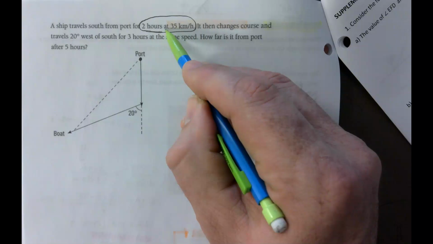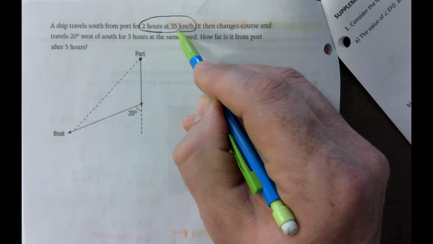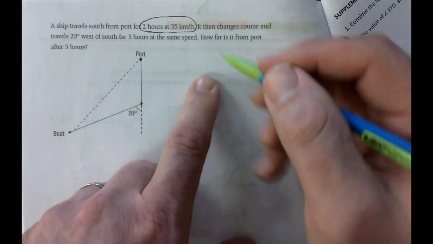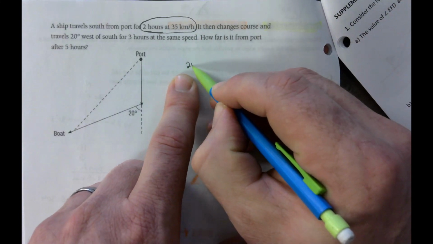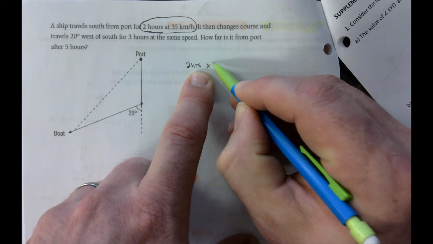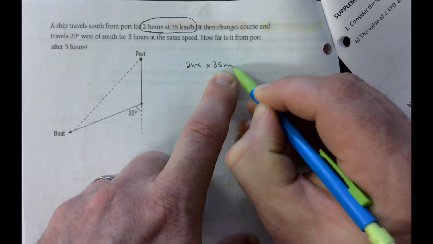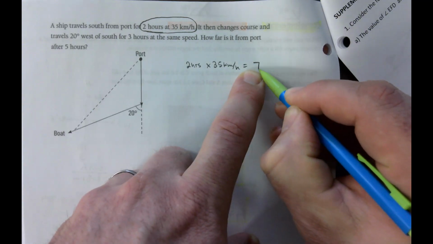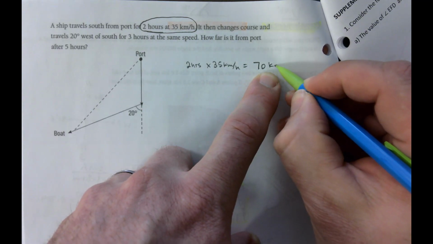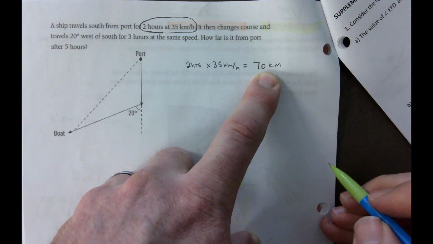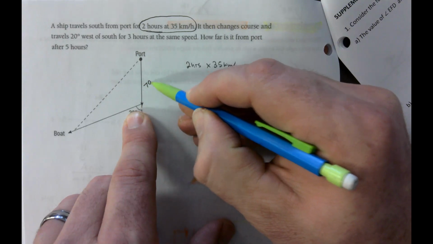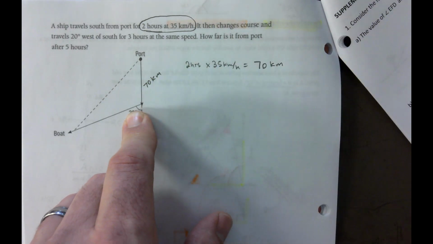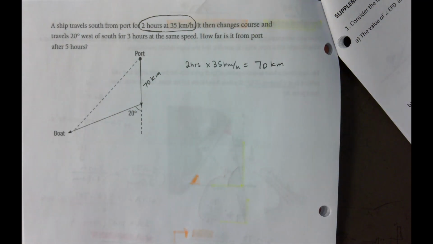70 kilometers, correct? 2 times the speed. I told you about that before. So 2 hours times 35 kilometers per hour, that means you traveled 70 kilometers. So we can actually label this side here with 70 kilometers, like that. Never seen this on the exam, but you never know.